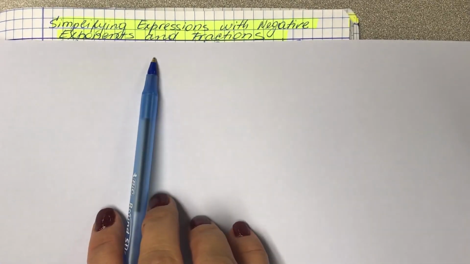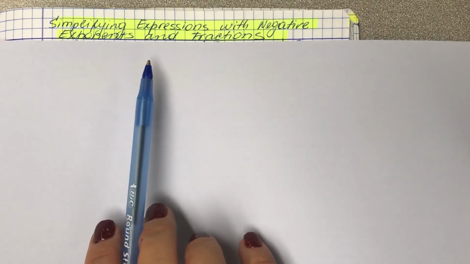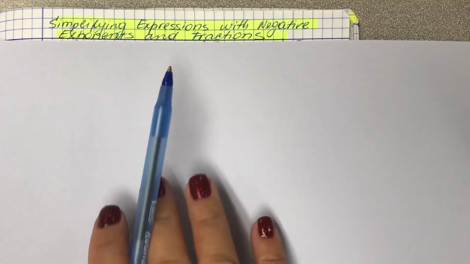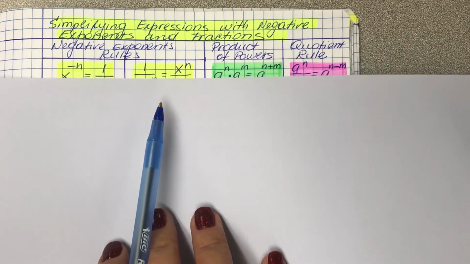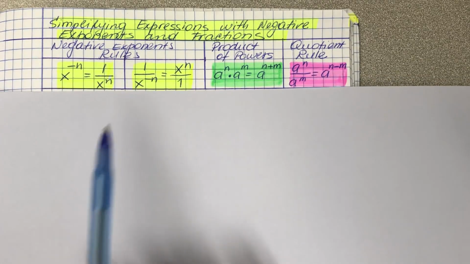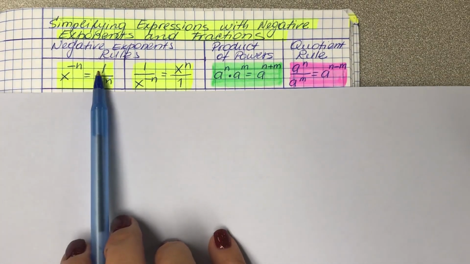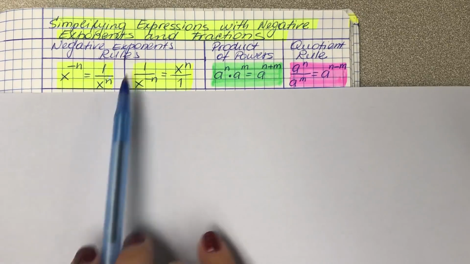In this video, we'll simplify expressions with negative exponents and fractions. There are a few different ways to do that, and I will show you one today, but in order to move on, the rules that I'm going to be using today is negative exponent rules.